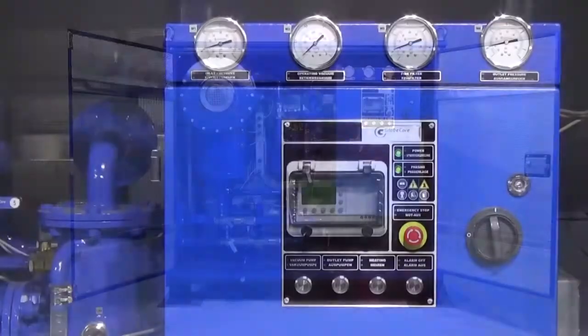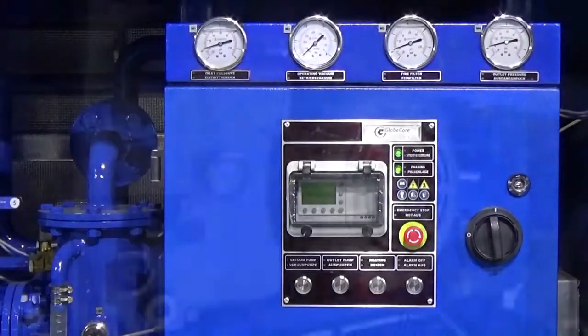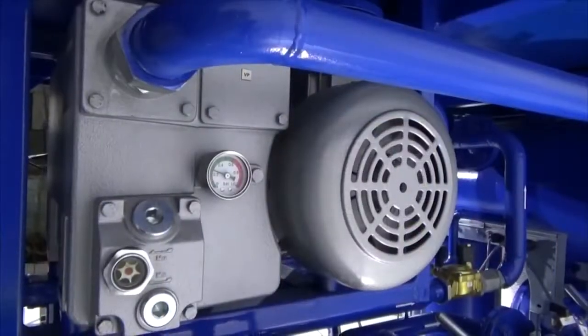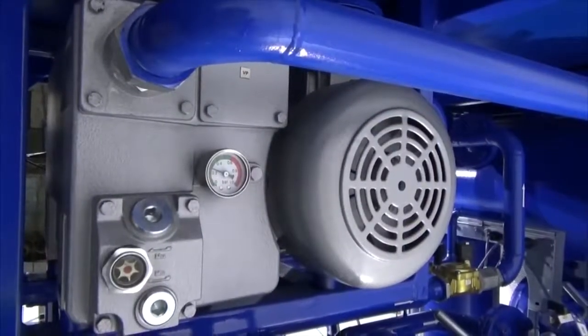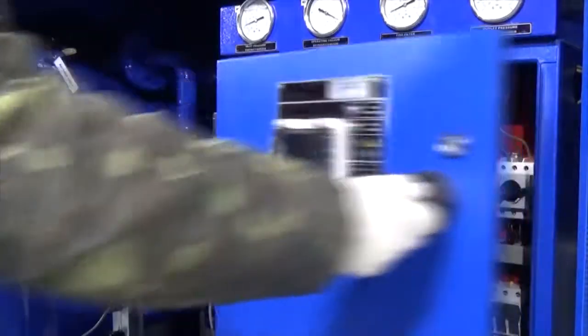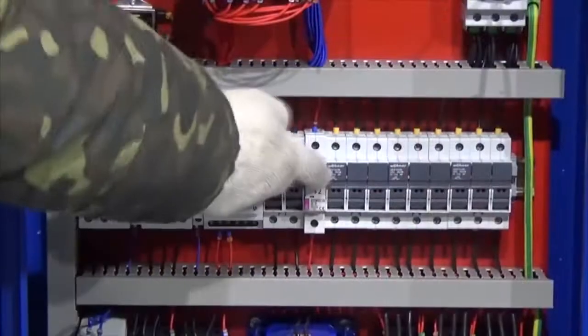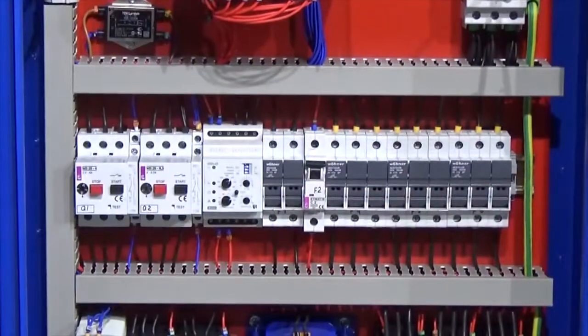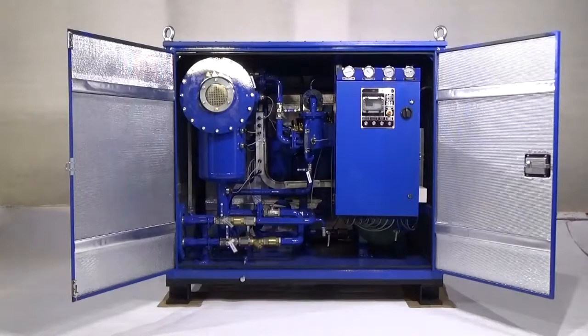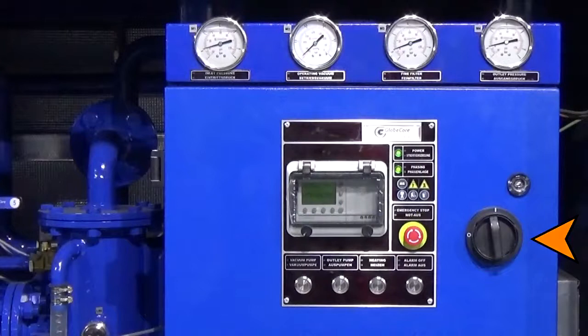The emergency stop button on the control cabinet must be released. Check oil level in the vacuum pump. If necessary, add vacuum oil. Open the control cabinet. Connect power to the unit using a 4-wire cable. Turn on automatic switch F2. Close the control cabinet. Turn the power handle on the control cabinet to the on position.